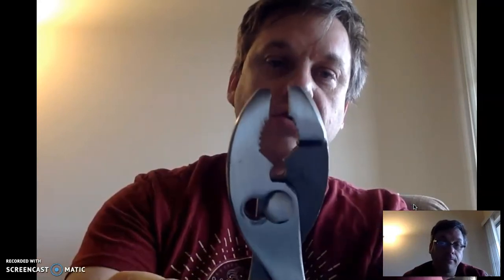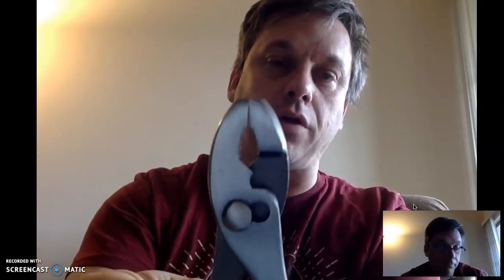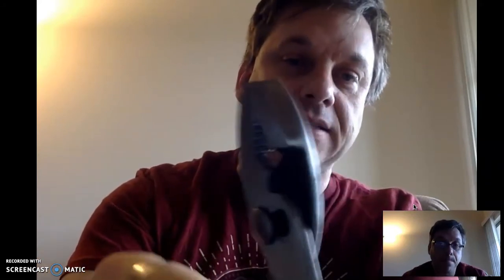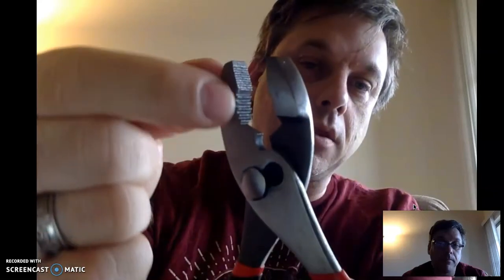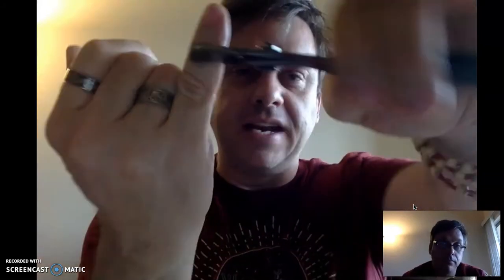And now they don't close all the way, okay? And I can close them back, and now they close all the way. Also, if you can see on the inside here, they have little teeth all along. That's to help grab the thing that you need to tighten or loosen, right? So you don't lose it.